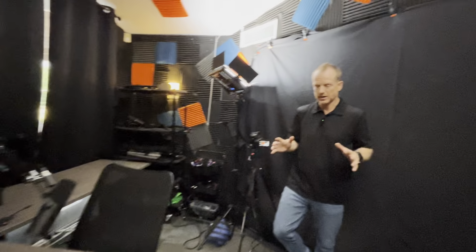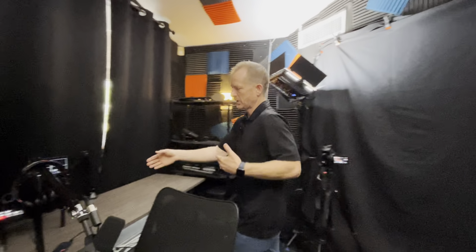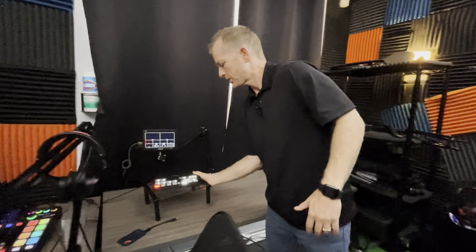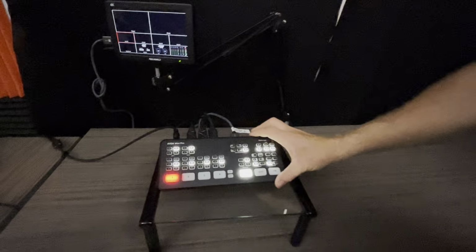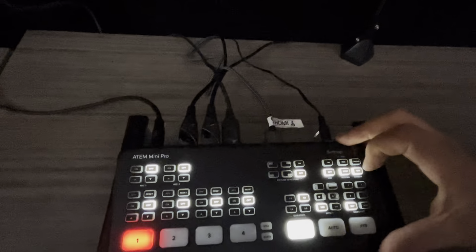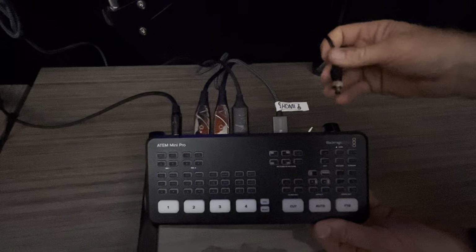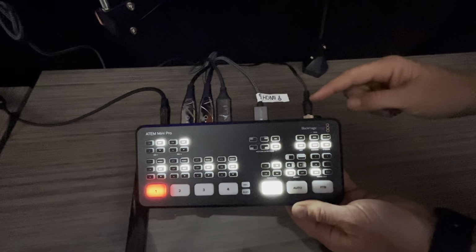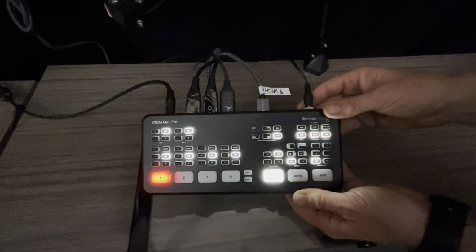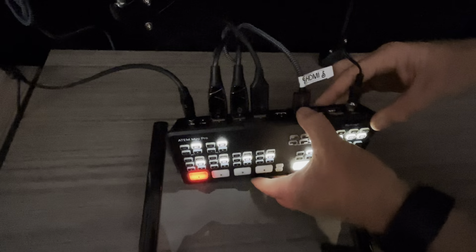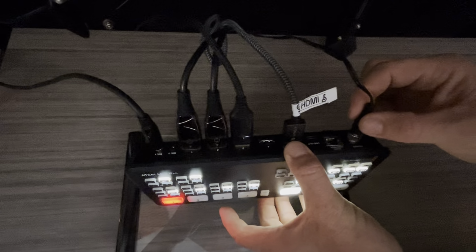So the cameras are set, but they're not plugged in to the A10 Mini. Now this machine is an amazing little device called the A10 Mini Pro. And there's no on or off switch. You literally just plug it in with this. You plug it in. Now in the back, as you'll see, there's a power cord.